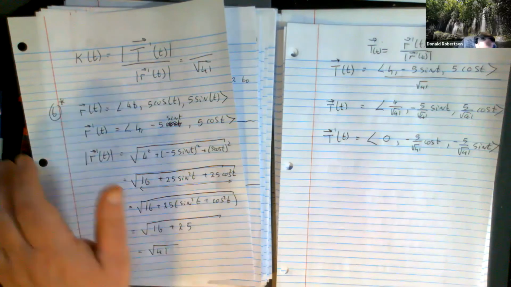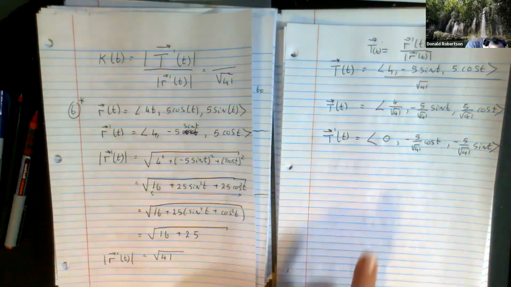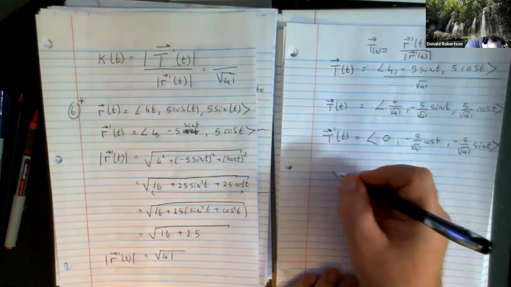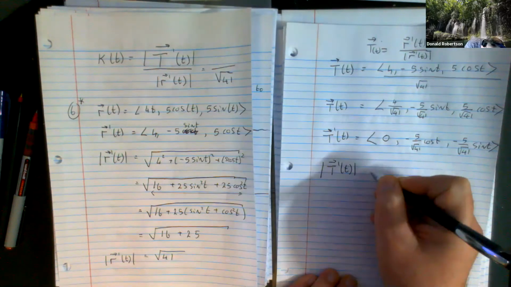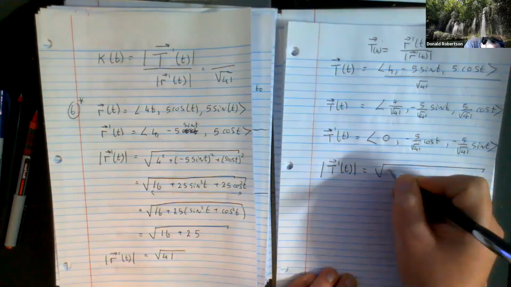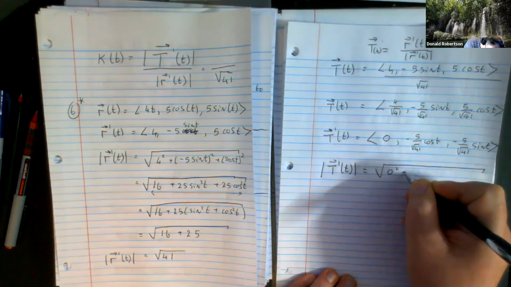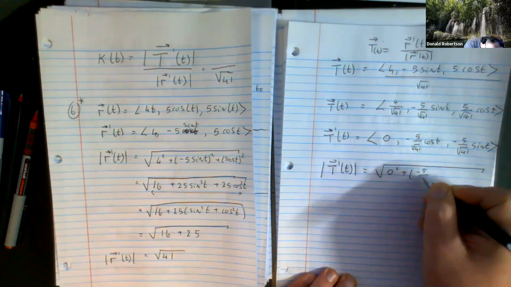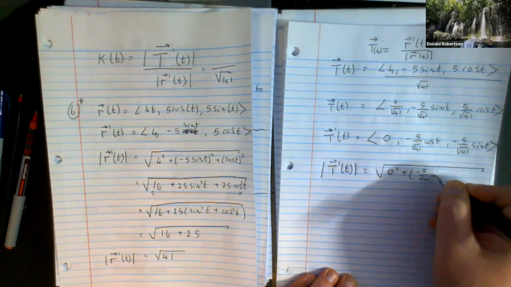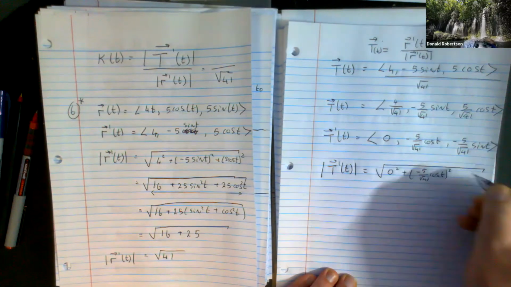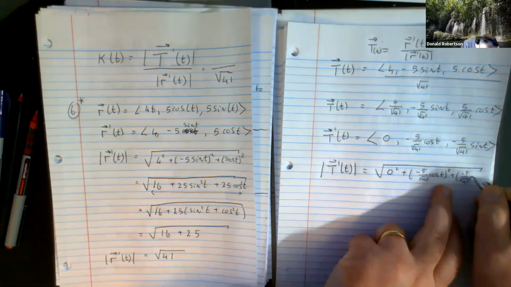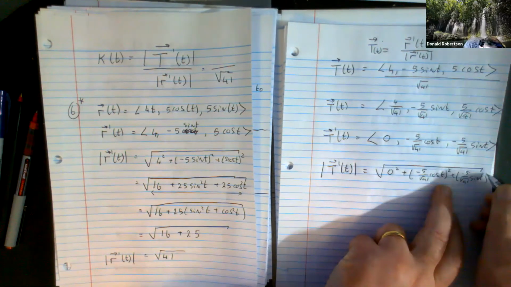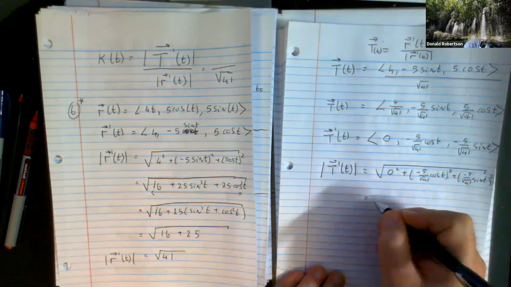Now the top is the magnitude of that fella. So it's the square root of 0 squared plus this ugly guy, cosine t squared, plus this ugly guy, sine t squared. What does that get me? It gets me 0.